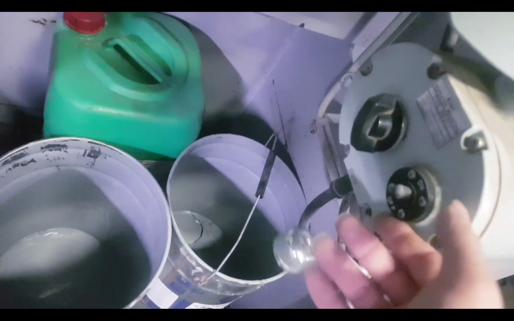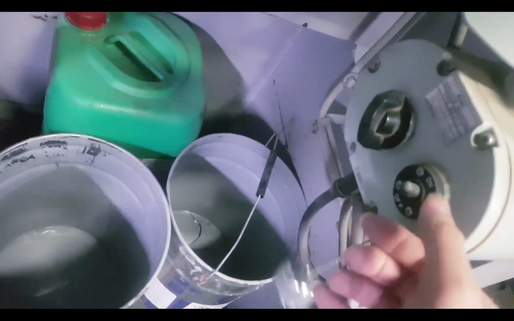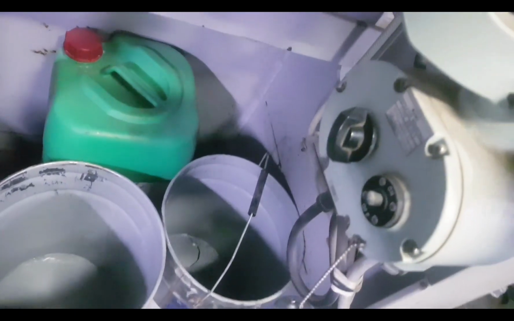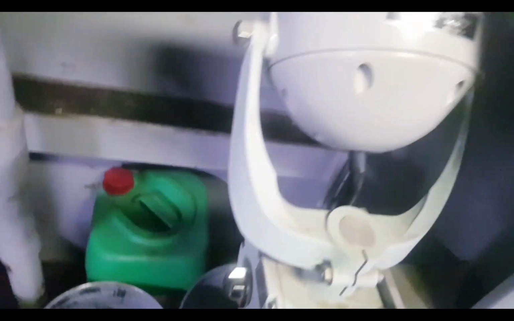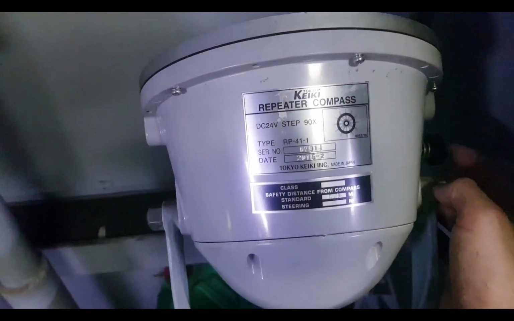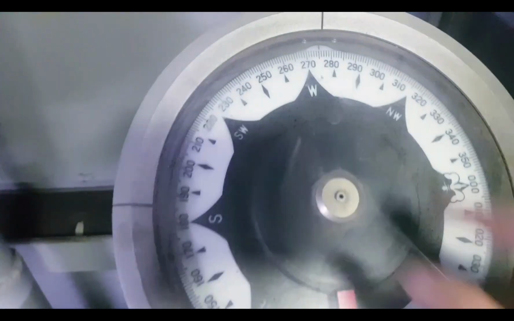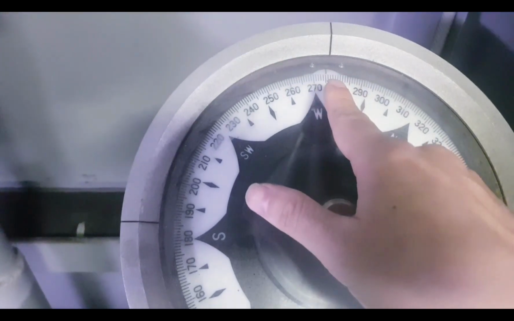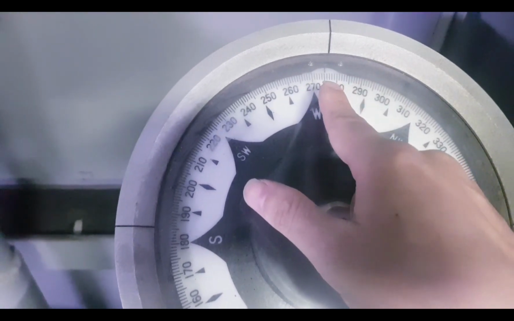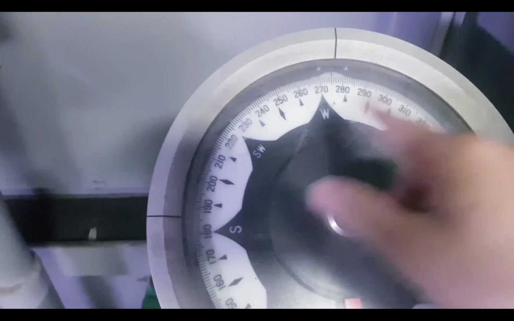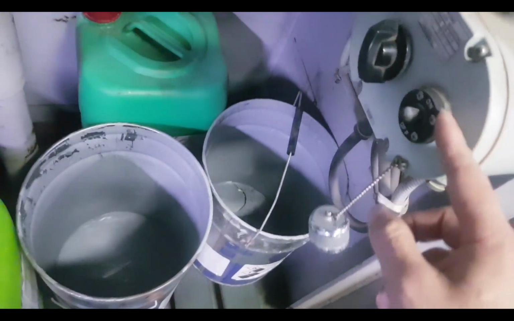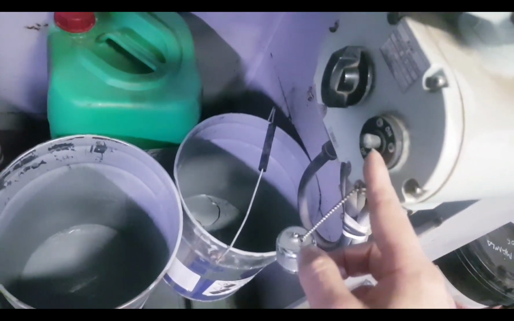After opening the cover, you have to straighten this button. After straightening, you have to use this one to adjust the course. You have to adjust the course until it is almost the same as the bridge compass. Okay, after finishing all of this, you have to turn this one on again.